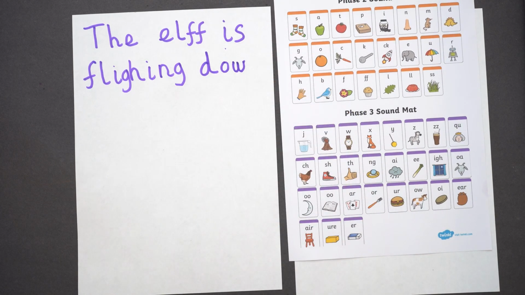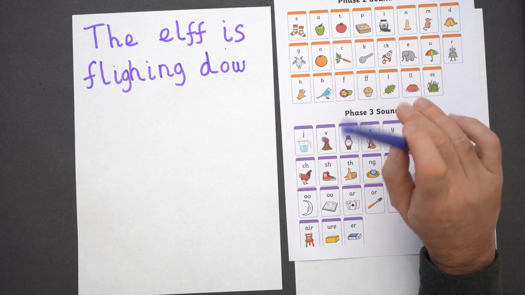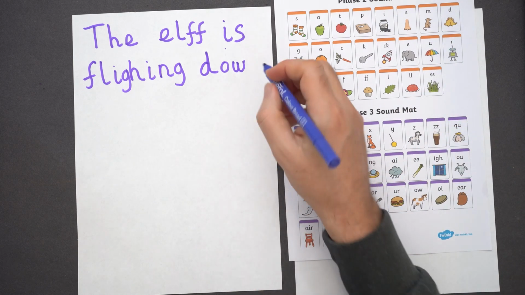And what's the last sound in down? Again, if they're not hearing that sound, emphasize it. Down. Ink, nose, mouse, dinosaur. If they're not sure, give them the choices.